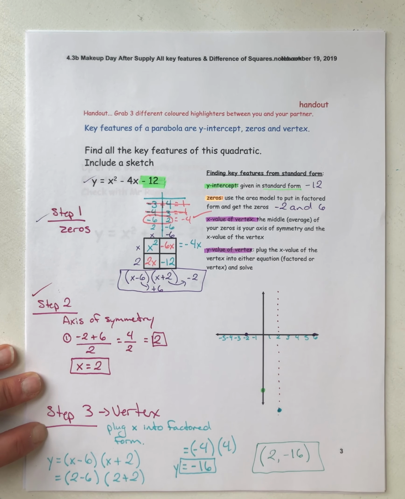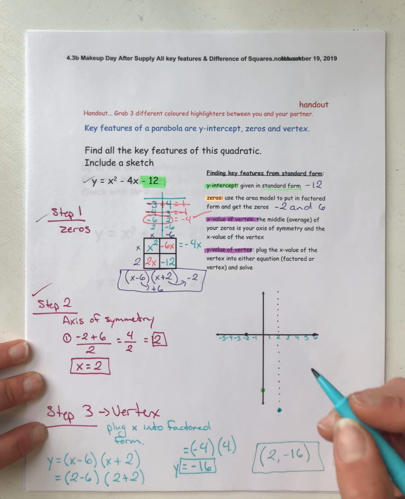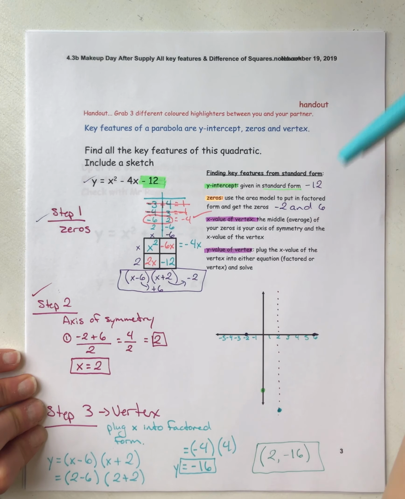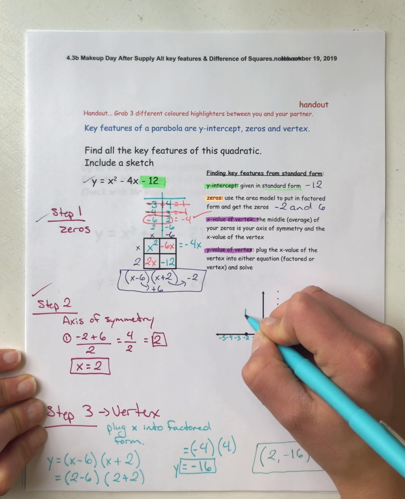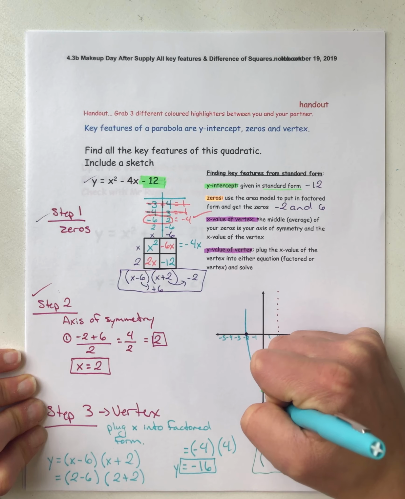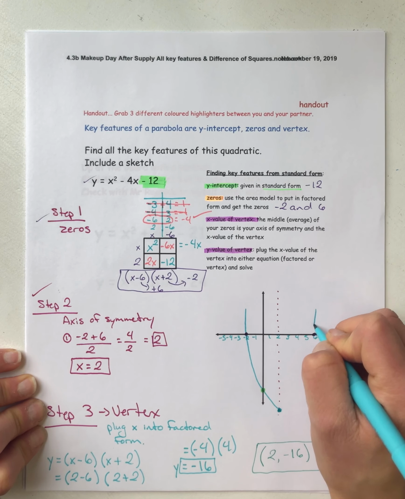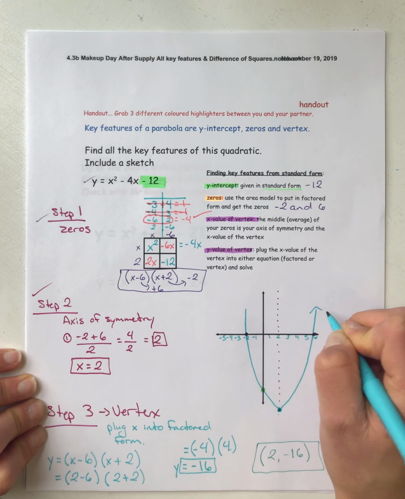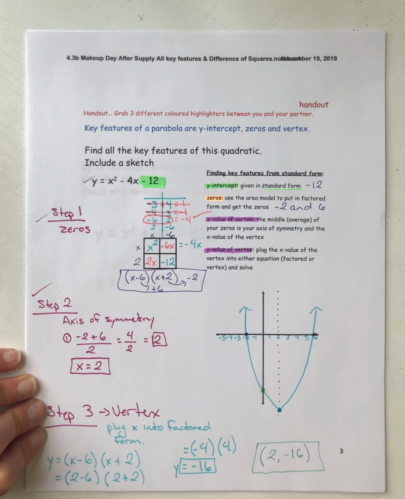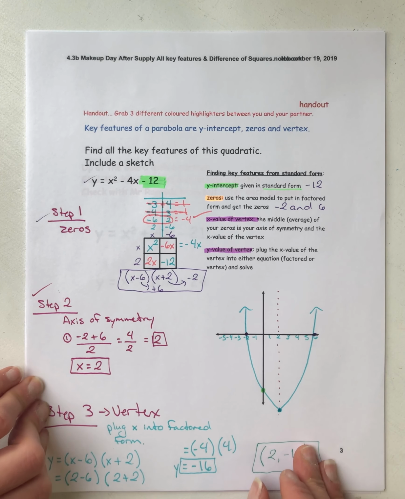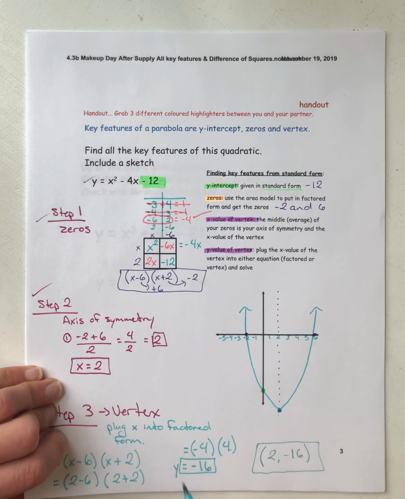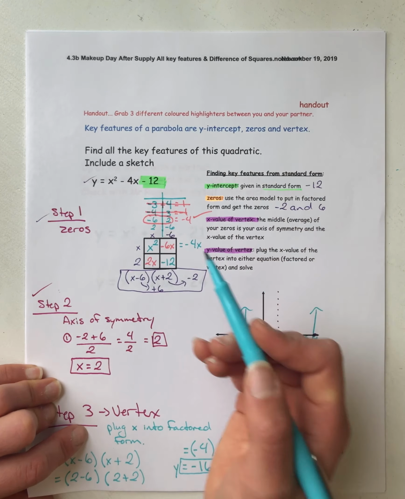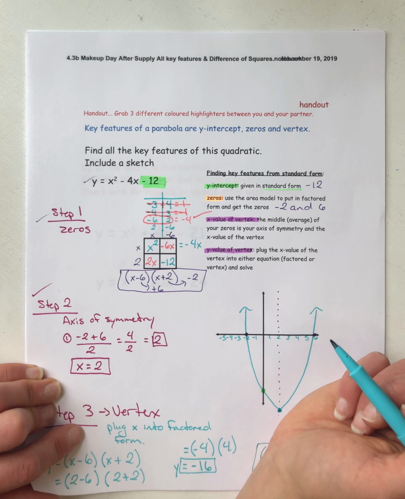And we can now do our parabola. It would look something like that. So we were able to find all of our information just like we did yesterday. It's pretty much the exact same steps, except we're doing it from standard to factored.